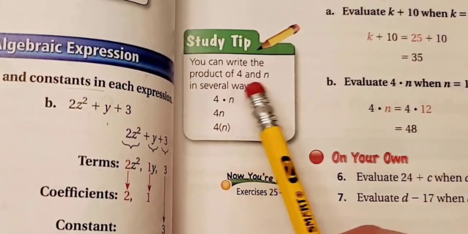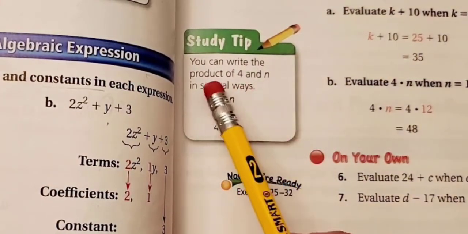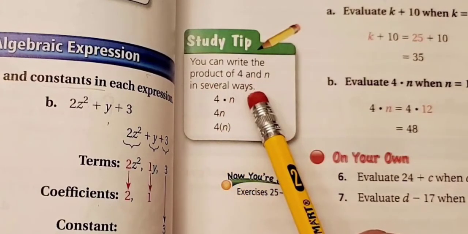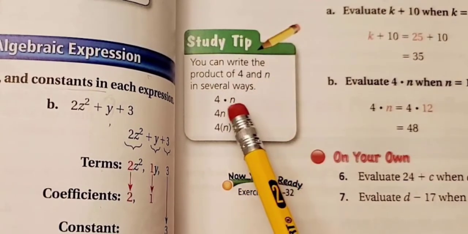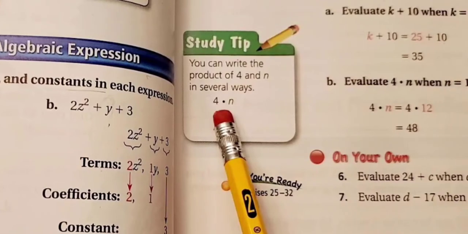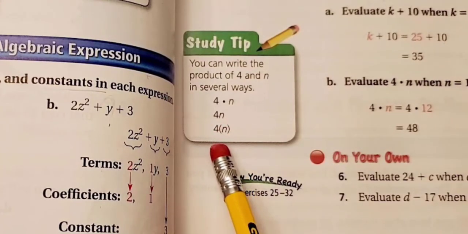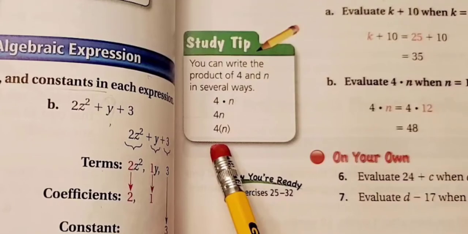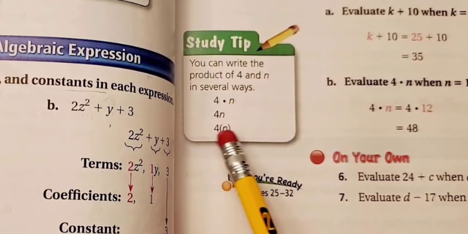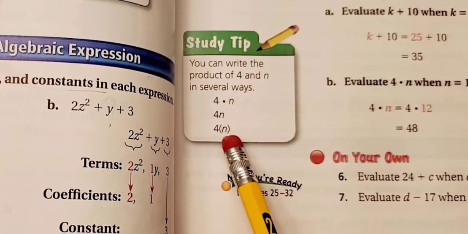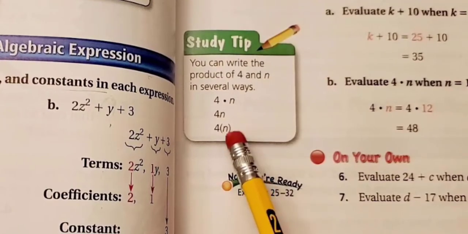Study tip. You can write the product of 4 and n in several ways. Remember, product means multiply. So it's important that you notice that you can say 4 times n with a dot, 4n with the 4 as the coefficient just touching the variable, or 4 times n with the number touching a parenthesis, which means multiply it by whatever the value is inside the parenthesis.